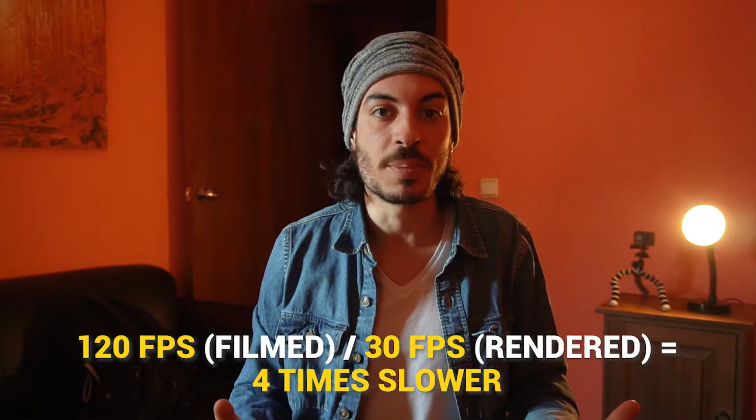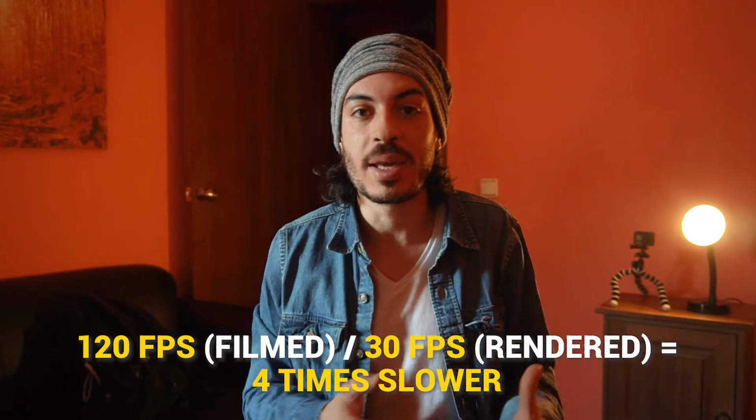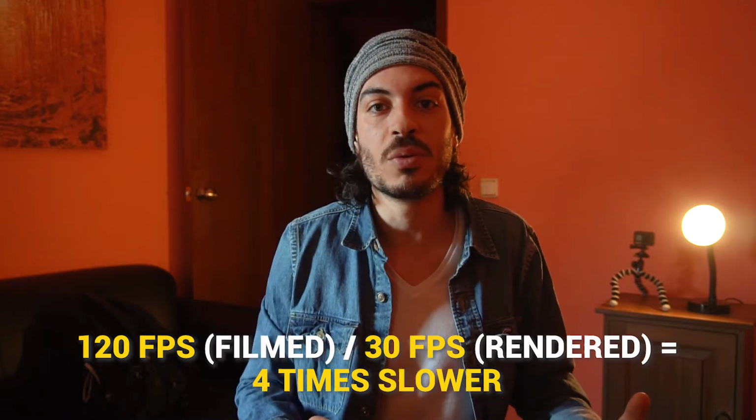So if you decide that your final video, the one that you are going to export after editing, will be rendered at 30 fps, so not normal speed, and the original footage was filmed at 120 fps, then the resulting video will be 4 times slower than real time. That's because 120 fps divided by 30 fps, which is the normal speed, will give you a number of 4, because 120 is 4 times bigger than 30 fps. Hence, you'll have footage slowed down by 4 times.